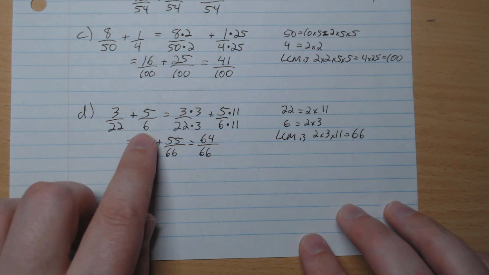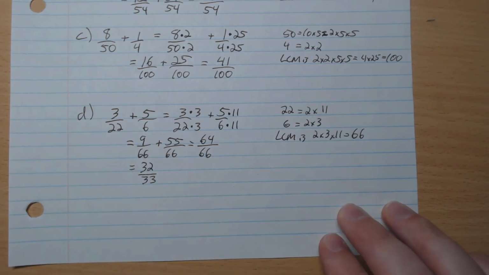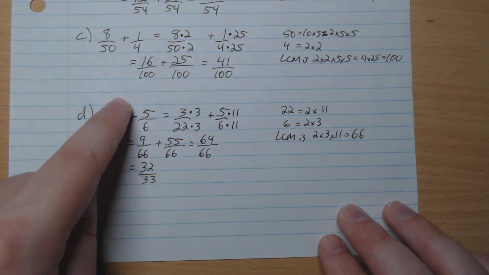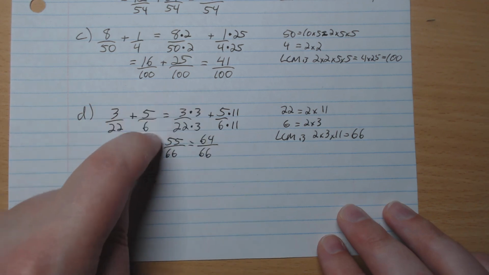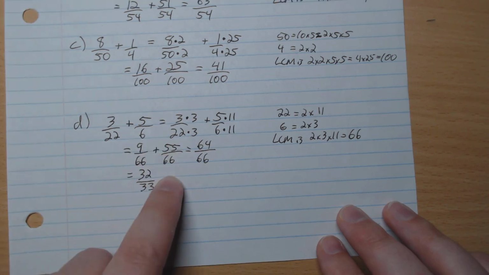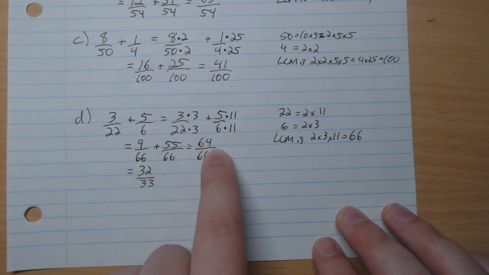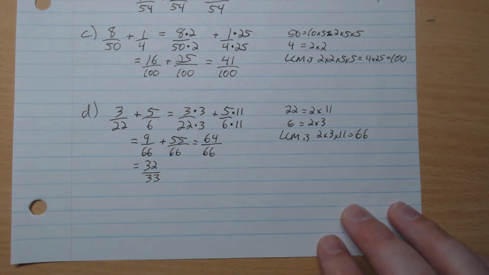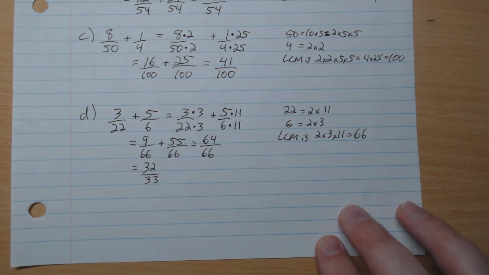D, 22 and 6. 22 is 2 and 11, 6 is 2 and 3. So we have 1, 2, 1, 3, and 1, 11. 66 is our LCM. So we're going to go times 3 over 3 here, times 11 over 11 here. 9 over 66 plus 55 over 66 gives us 64 over 66. And this reduces to 32 over 33.